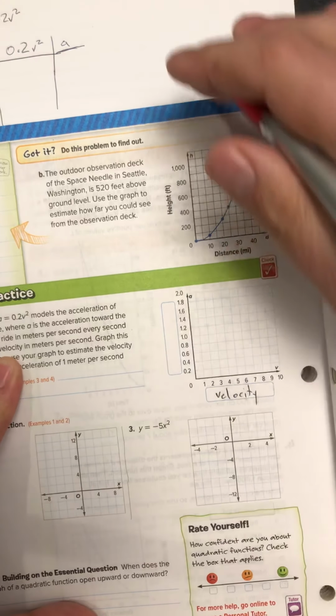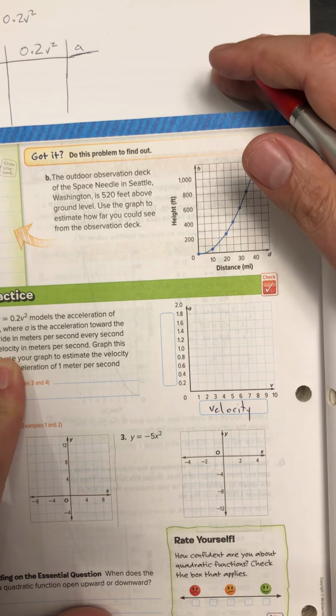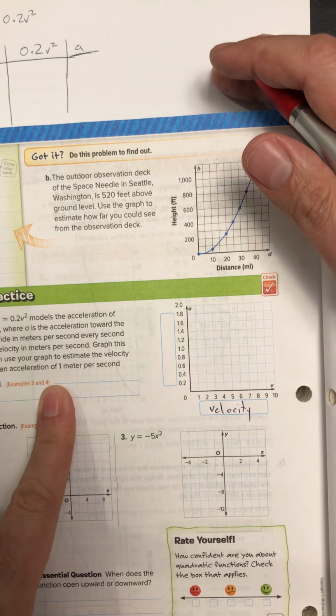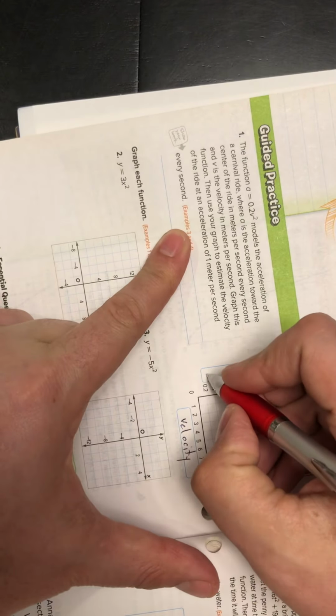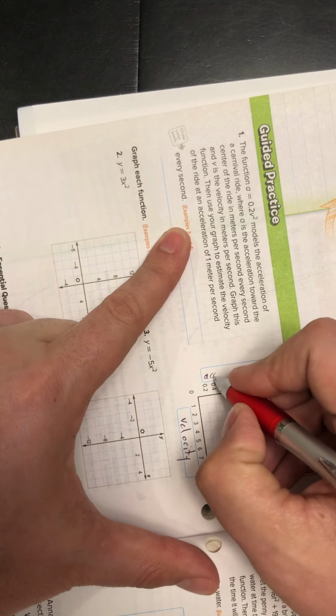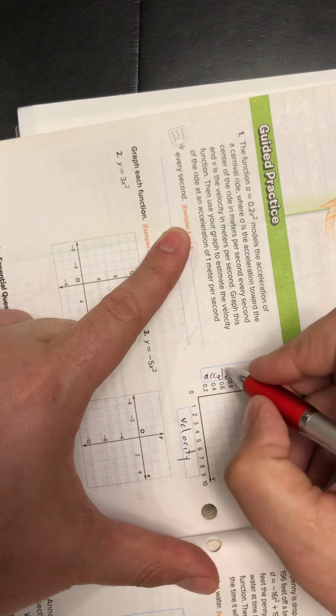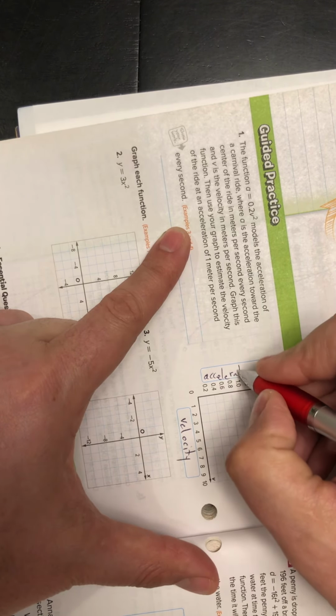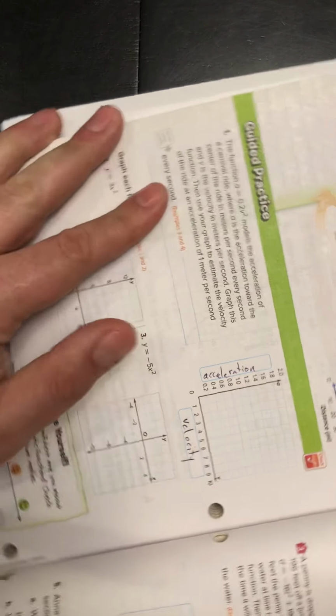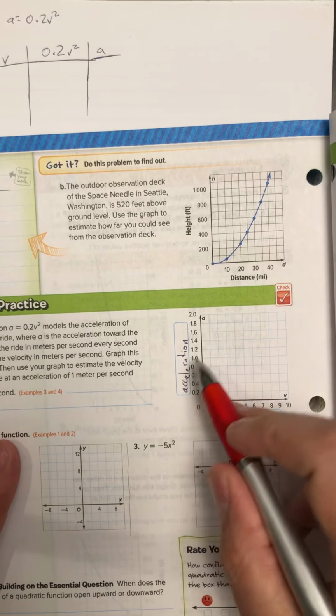Velocity. I am your math teacher, not your spelling teacher, apparently, for good reason. And then acceleration. Hooray. So velocity, acceleration, input, output. Let's look at this.